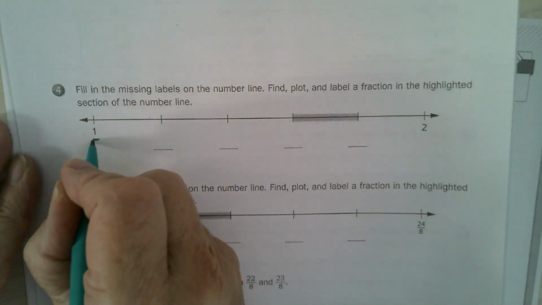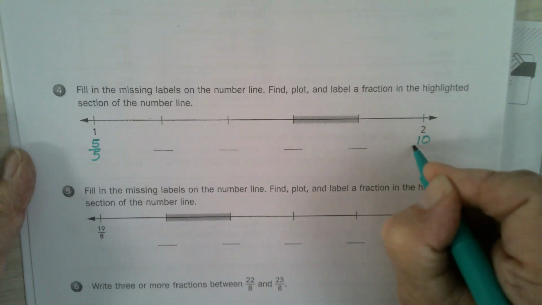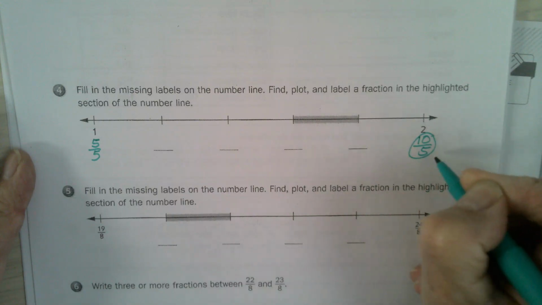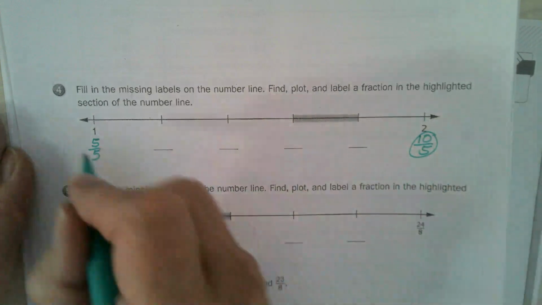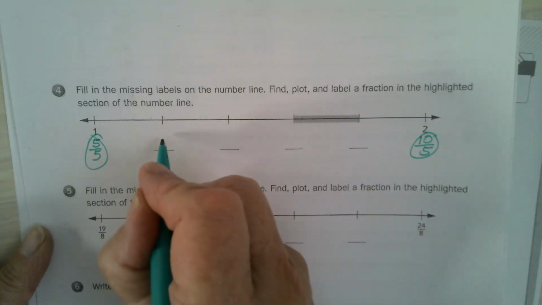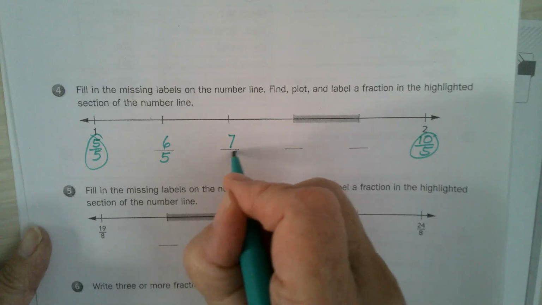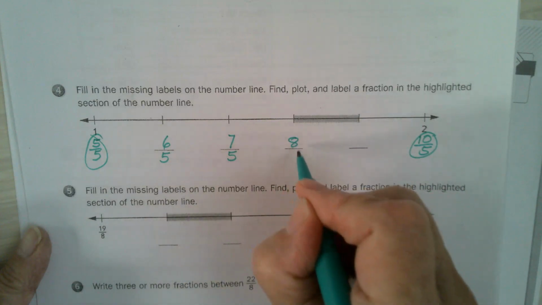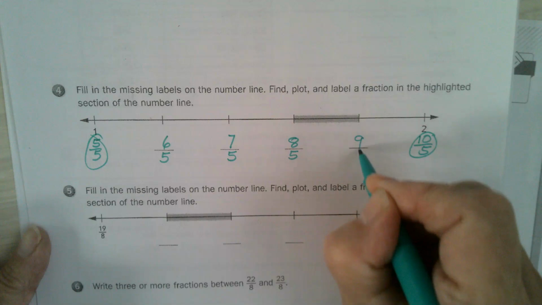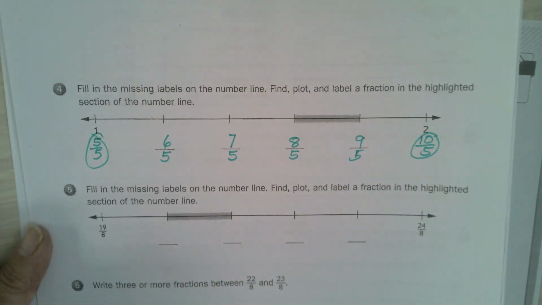So this is 5/5. And 2 is what? 10 over 5, because 10 over 5 equals 2, right? 5 over 5 equals 1. What comes after 5/5? 6/5, 7/5, 8/5, 9/5. Any questions?